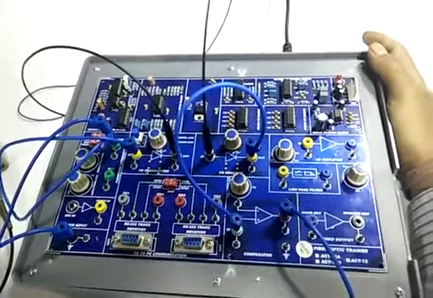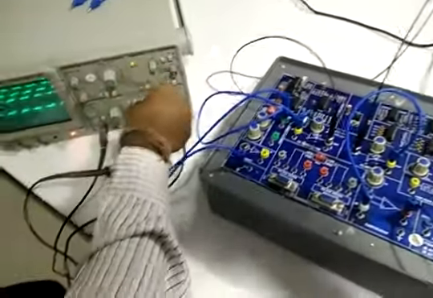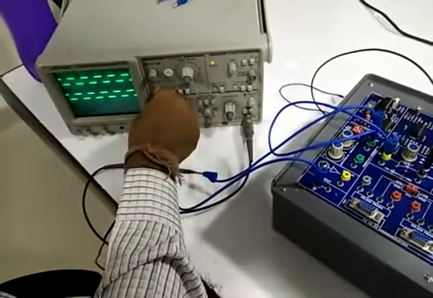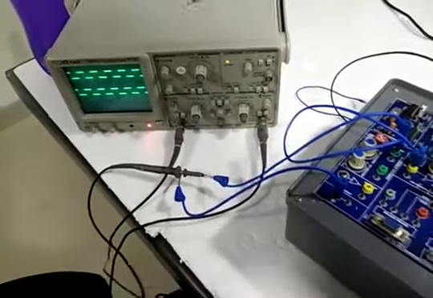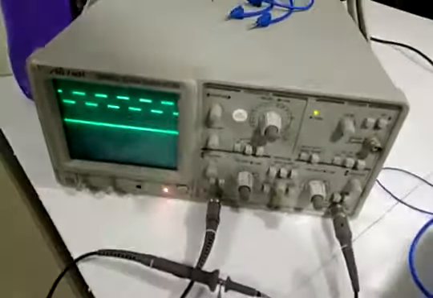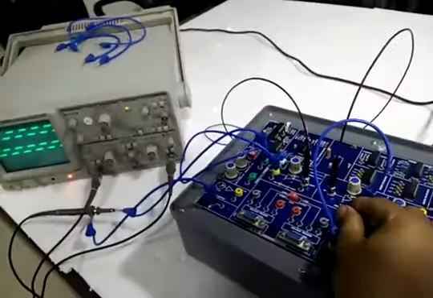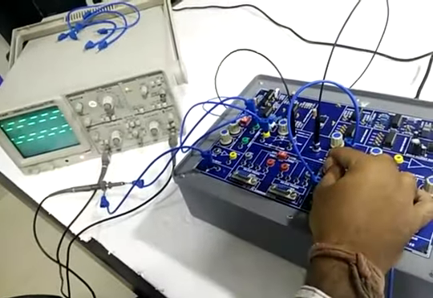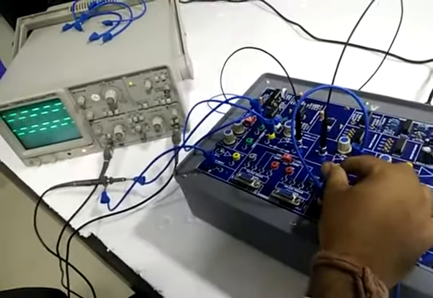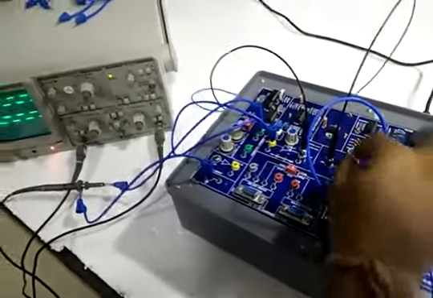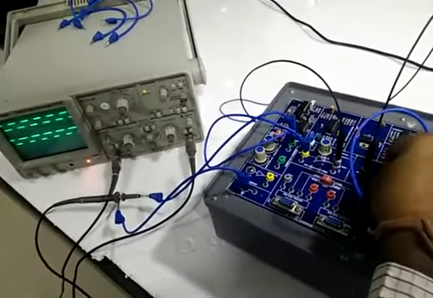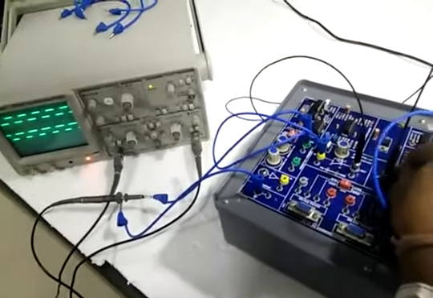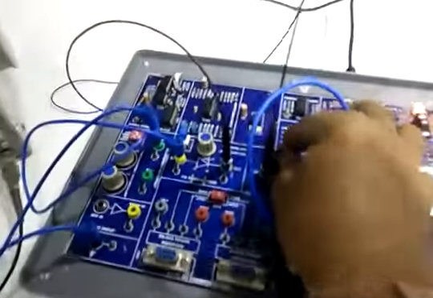Now turn on the kit. This is the output. If you don't get the output at comparator out, then adjust the potentiometer given at comparator to get the output. You can also adjust the potentiometers of FO receiver and FO transmitter.